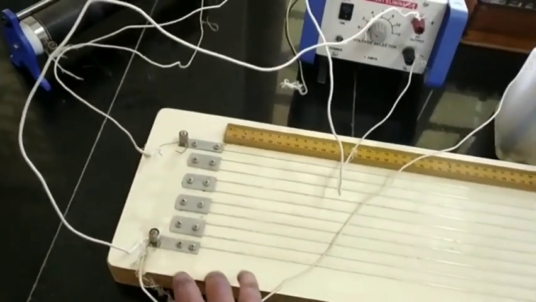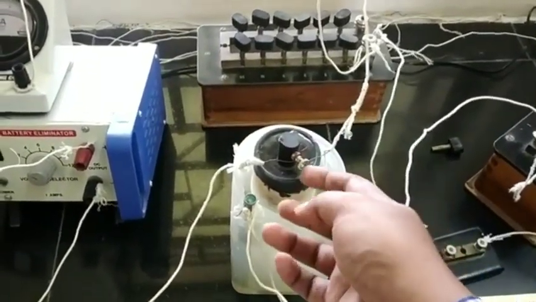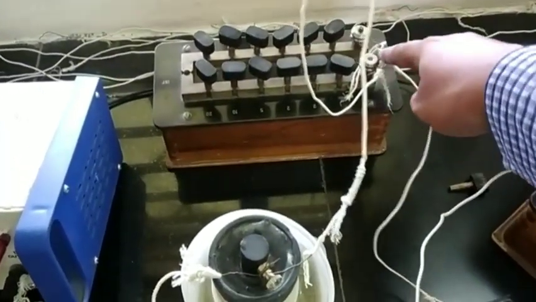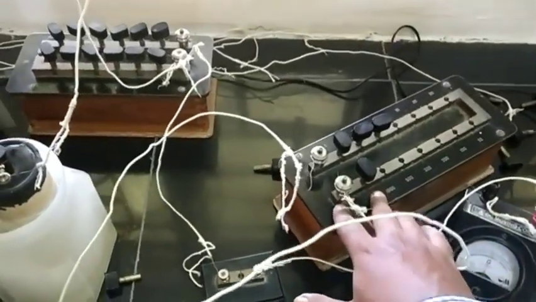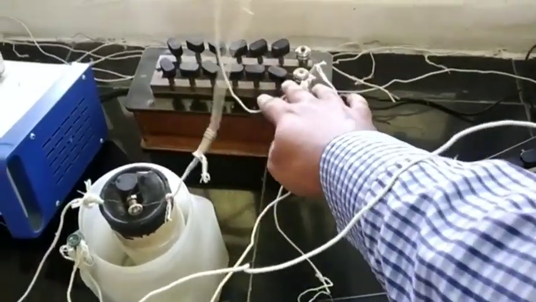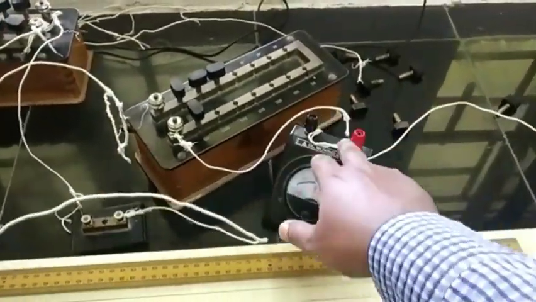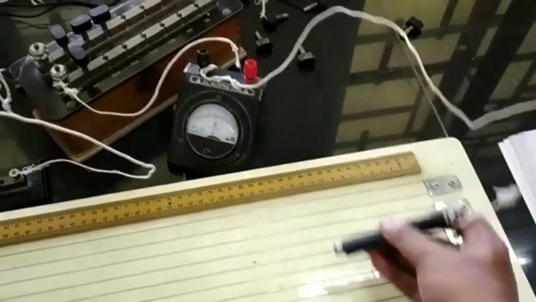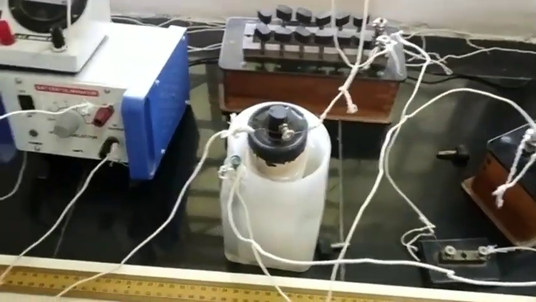Then in the secondary circuit, this is connected to the positive terminal, that is the cathode. Then this cathode is connected to the resistance box, and from the resistance box it is connected to the one-way key. This is connected to one more resistance box. This resistance box is nothing but your shunt resistance. And this resistance box is connected to the galvanometer, and from the galvanometer it is connected to your jockey, which we have to tap over the wire.